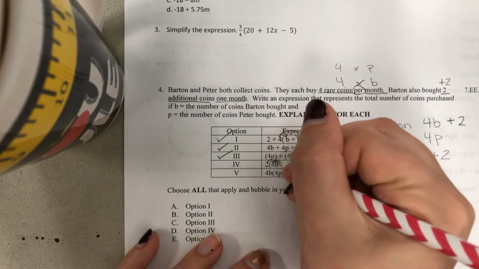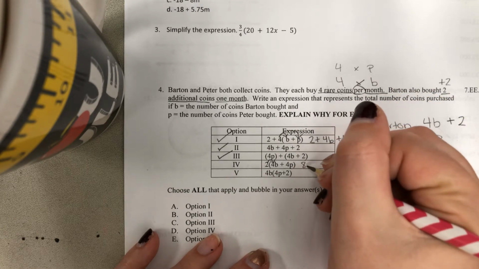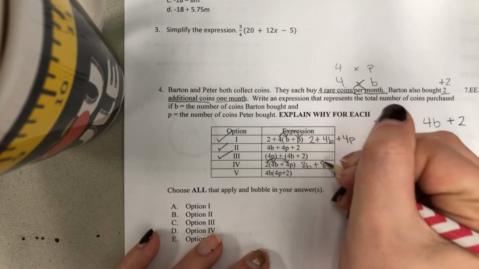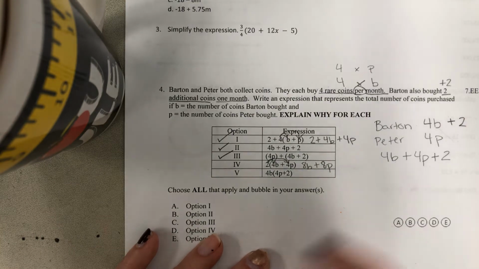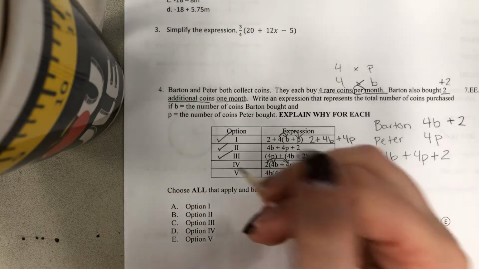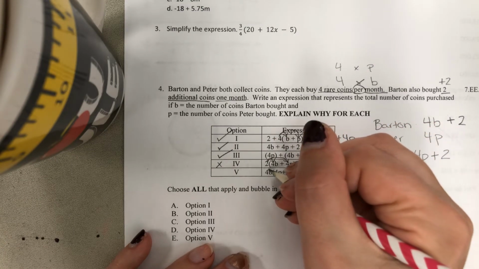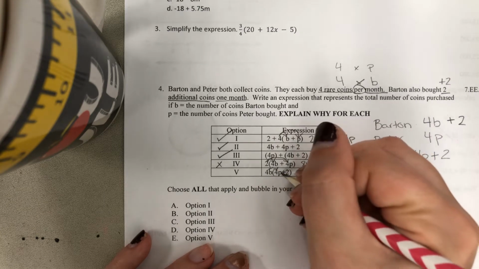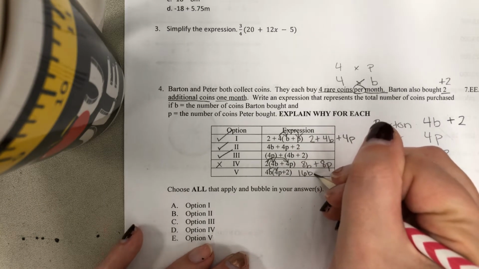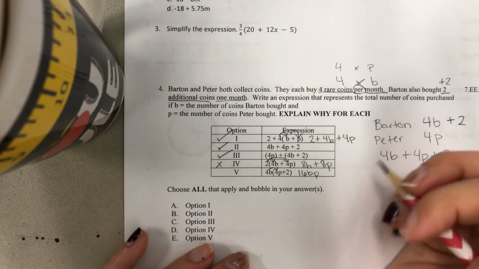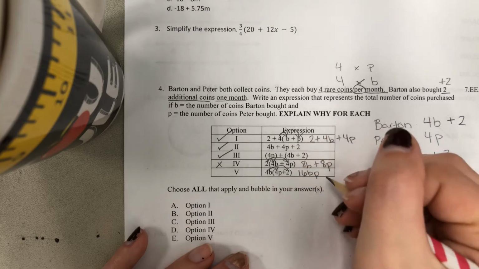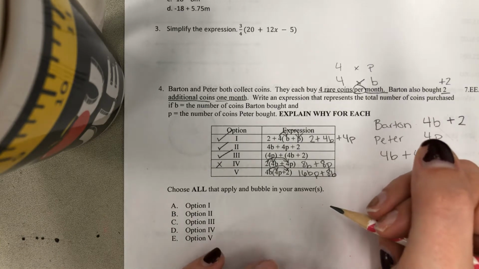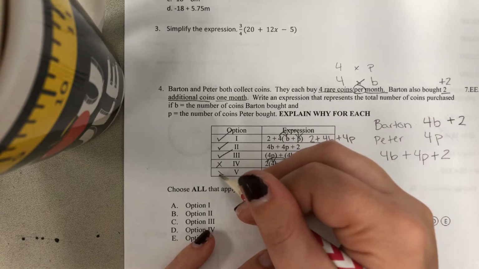Then we have 2 times 4, distributive, would be 8B, plus 2 times 4 is 8P. So that is not equivalent. Now I have 8 B's and 8 P's. That is not equivalent. And then here we have 4B times 4. So 4 times 4 is 16 B and P. So it would be multiplying 16 times Barton and Peter. And then 4 times 2 gives me 8B. So 16BP plus 8B. So that is not equivalent either.